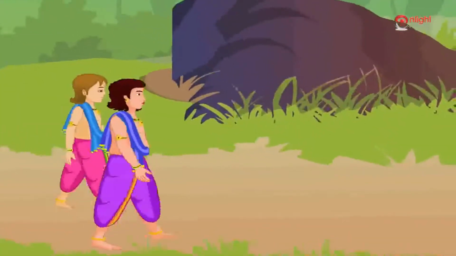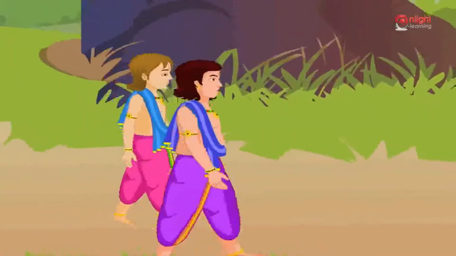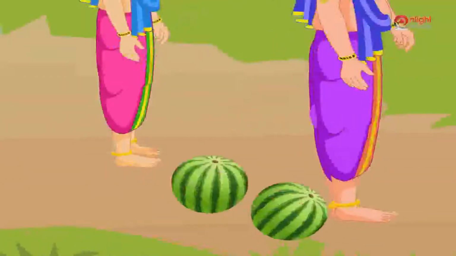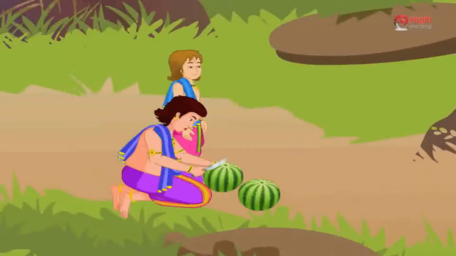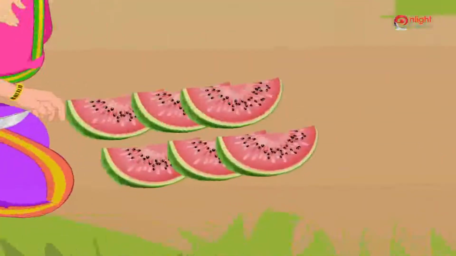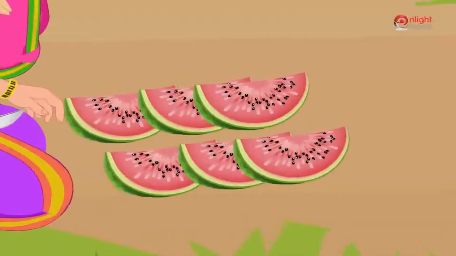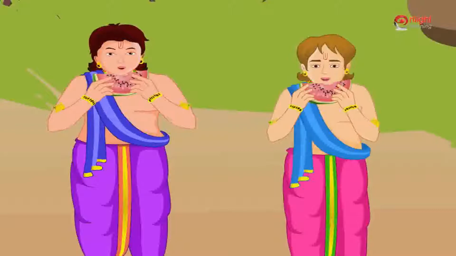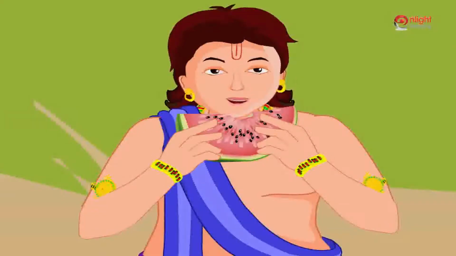One day, while Bhim and Sahadev were strolling around in the nearby forest, they stumbled upon 2 watermelons. Bhim took out his knife and cut each watermelon into 3 equal parts. They started eating and Bhim finished his watermelon very fast.